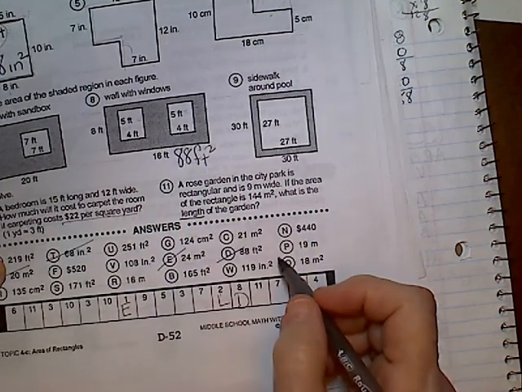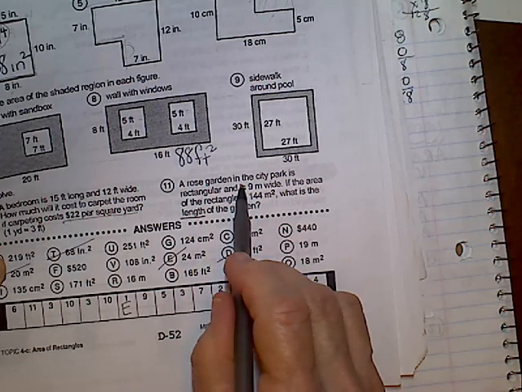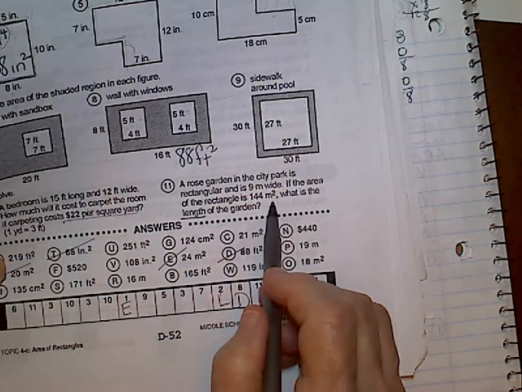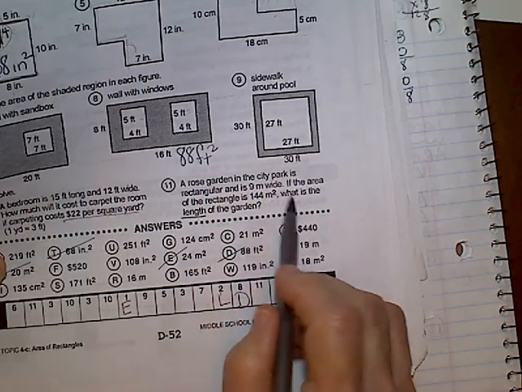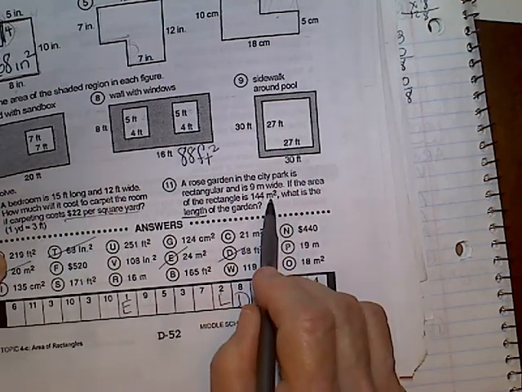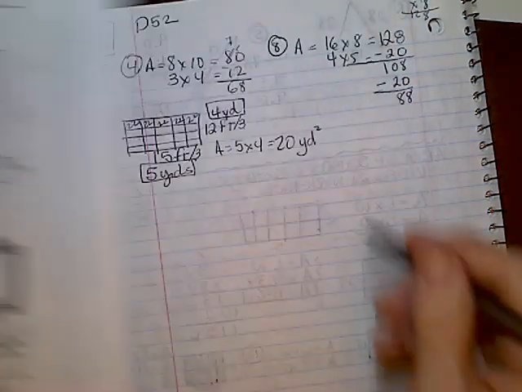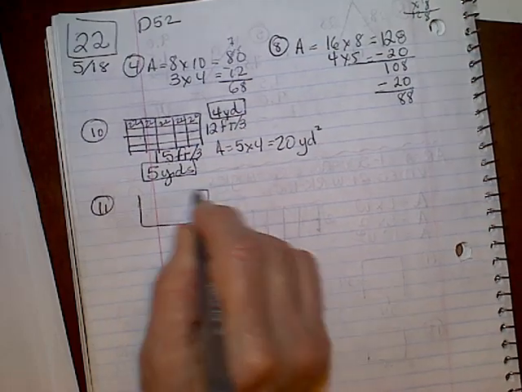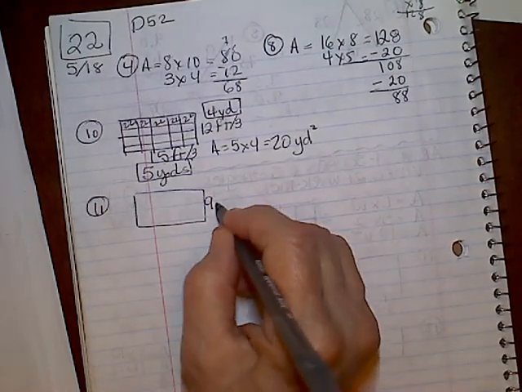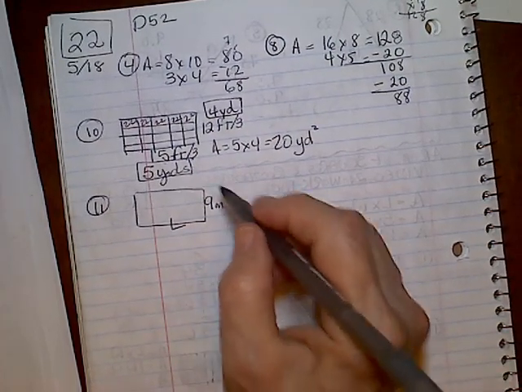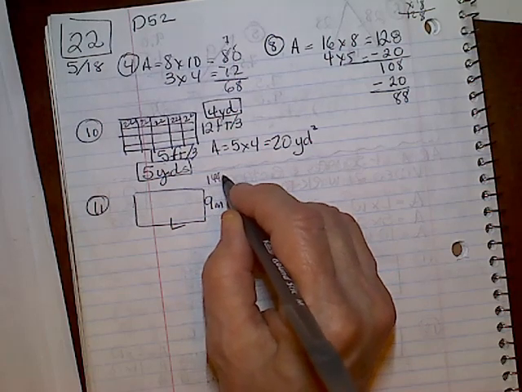All right, the number 11, what is the length? I need to find the length. A rose garden in the city park is 9 meters wide. If the area of the rectangle is 144 square meters, square meters means they've given us the area. They not only said it, but you should be able to tell because it says square meters. What is the length? So here we go. Number 11, I'll just draw a little picture here. This is 9 meters wide. We don't know the length, but I know that the whole entire area is 144 meters squared.